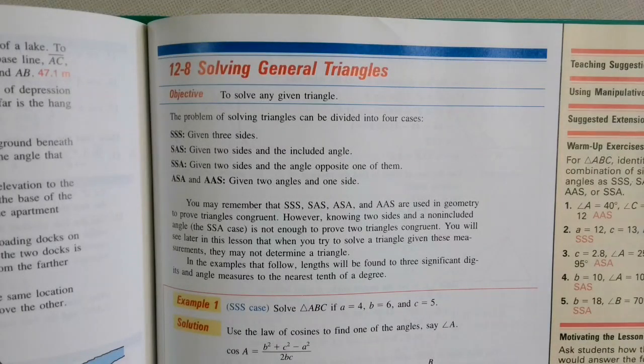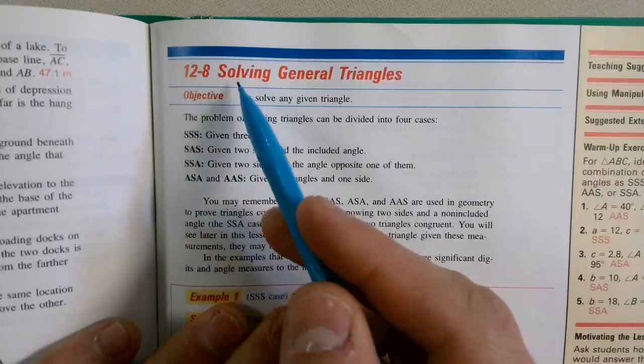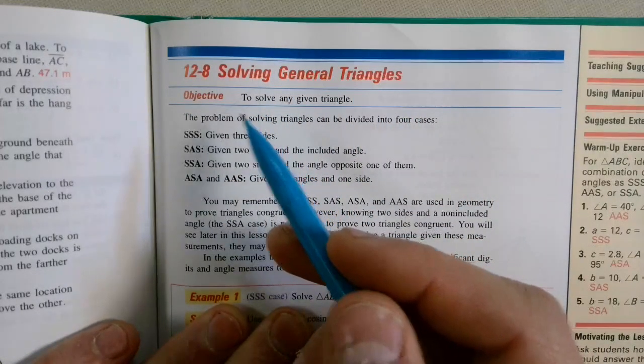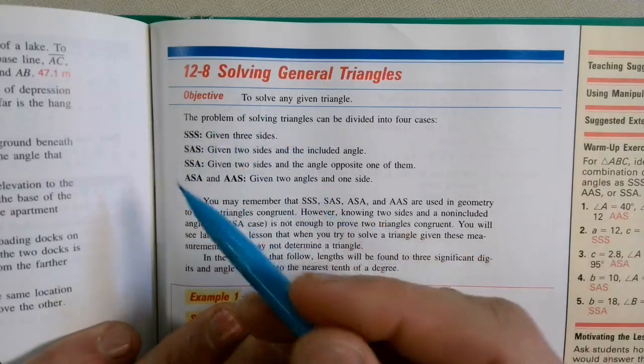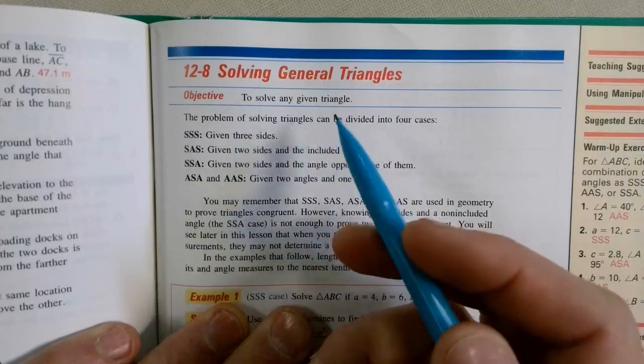Okay, guys, there are 2 lessons left in Chapter 12 for us. We have Lesson 8, which is solving general triangles. And what we're going to do is take the law of sines and the law of cosines, and wrap it up to take care of any triangle that we may have.